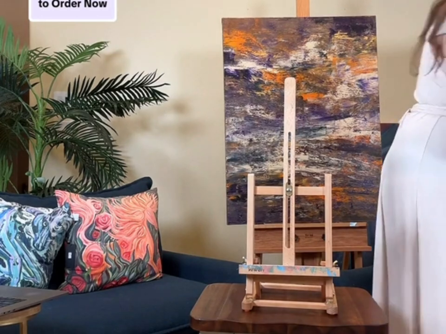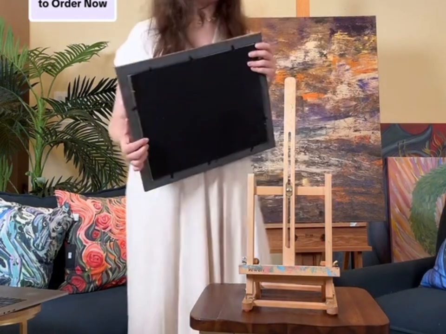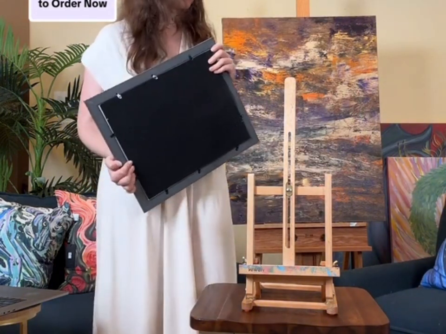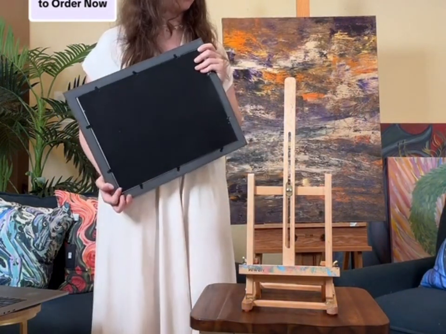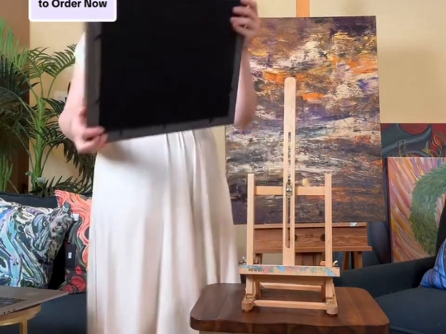So we've got a bit of a different frame now that I'm bringing out. This one's actually a rectangle. I think this is the only rectangle I'm bringing out tonight, because the next one I see is actually square.